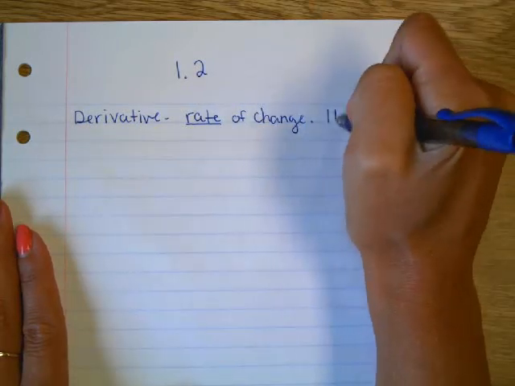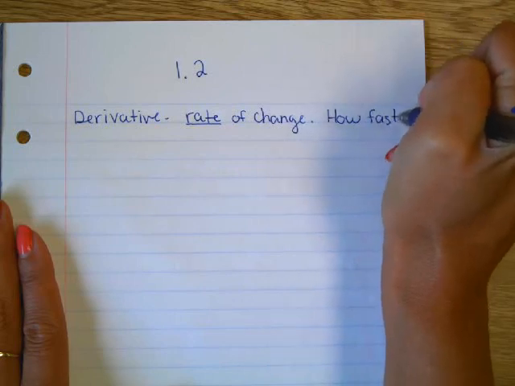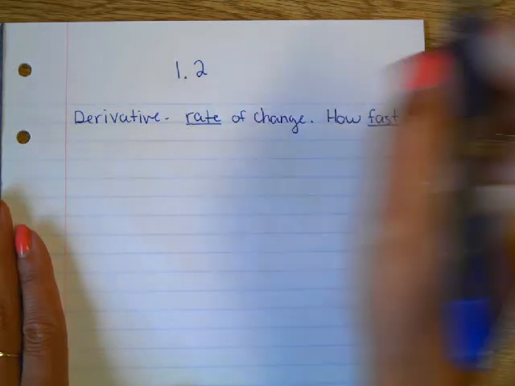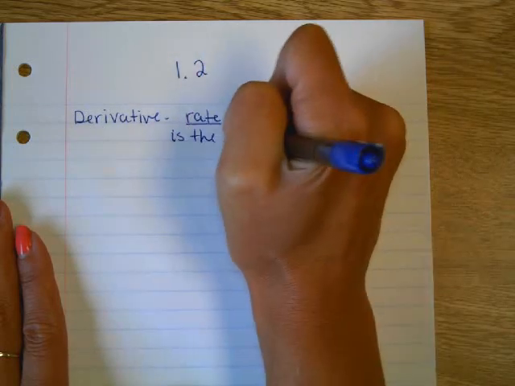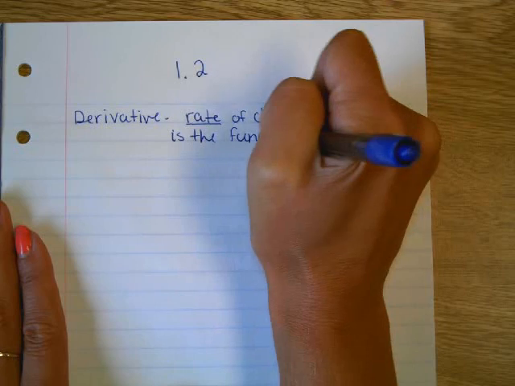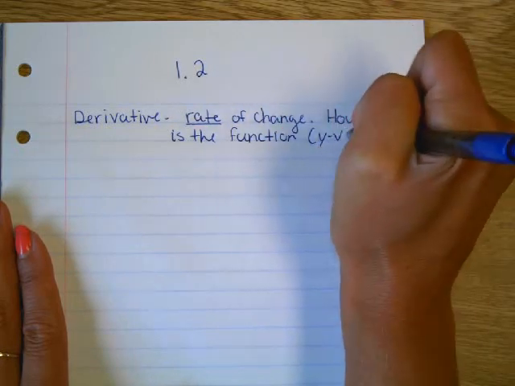And the book's going to ask questions like how fast, because you need to think of fast as rate. How fast is the function changing? And by function, we mean y value.